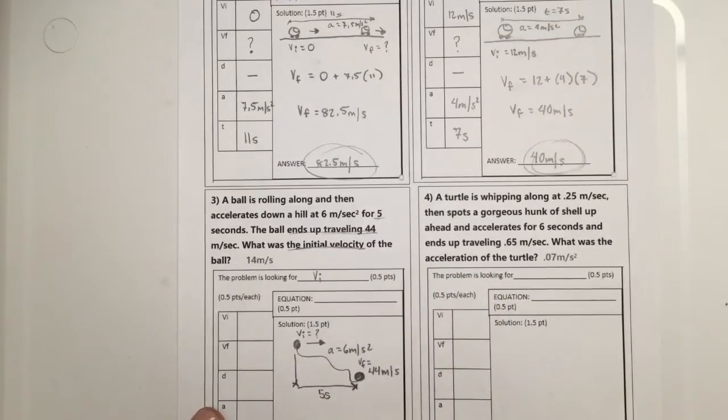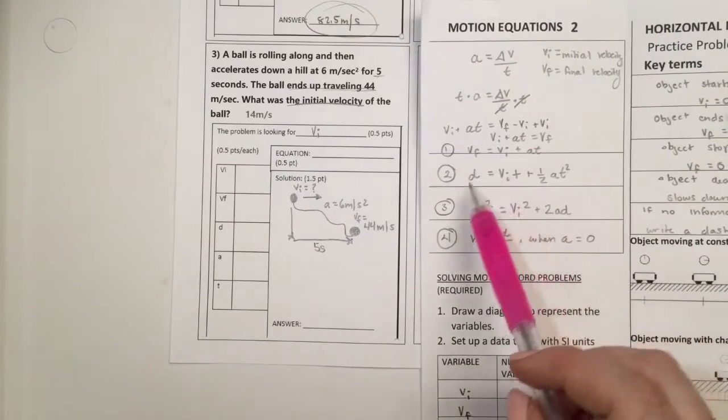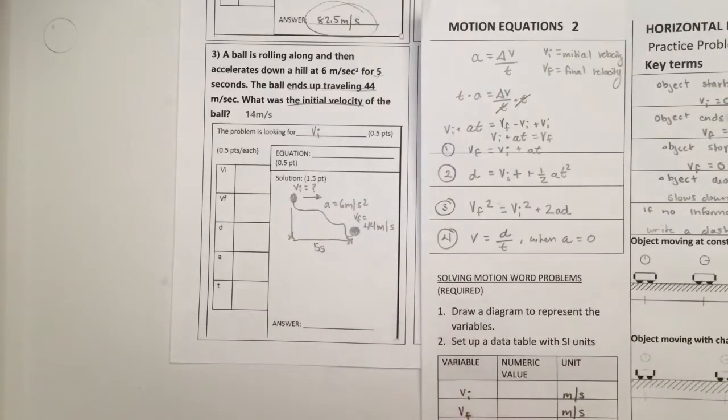All right, so if we go back to our pamphlet, we have to evaluate which equation to use. Once again, since we don't have distance in any of the information given to us or that we could figure out, we can't use any of the ones that include distance.